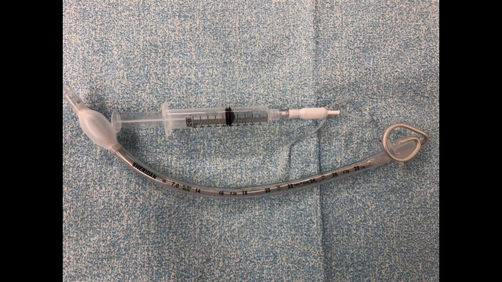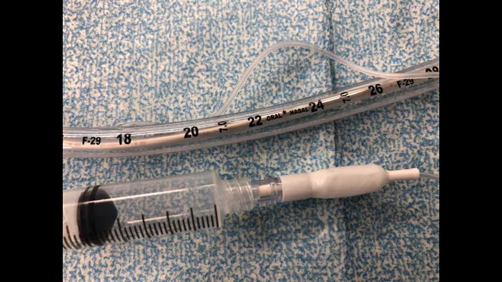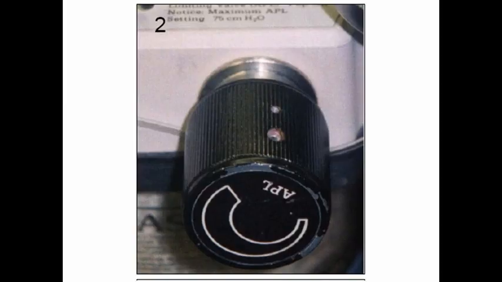A 10 ml syringe is attached to the pilot balloon and is used to inflate the cuff of the endotracheal tube. The tension in the cuff will be the same as the tension in the pilot balloon, and we can measure this tension if we need to.